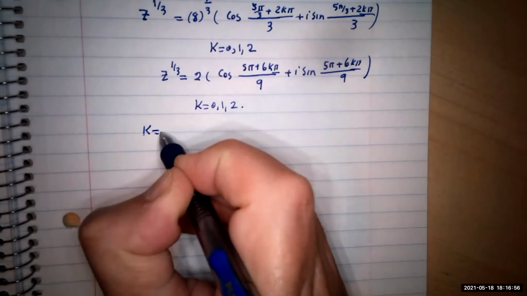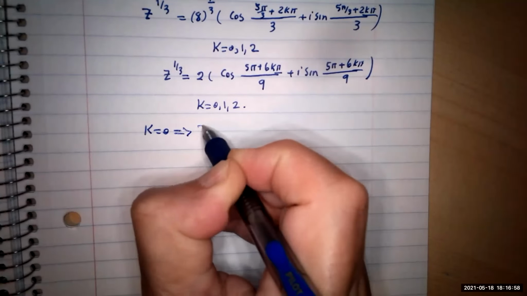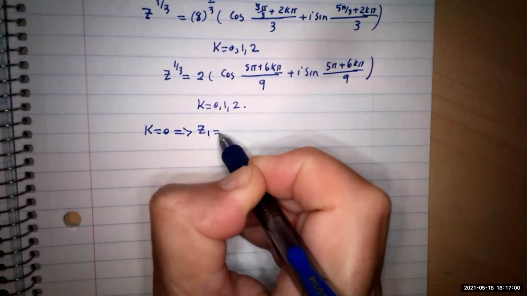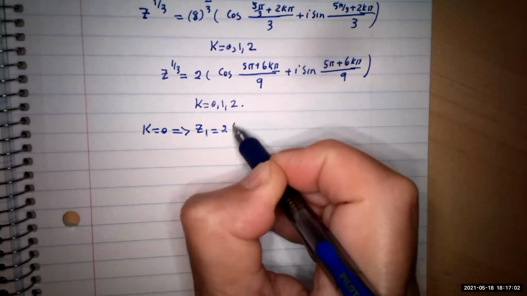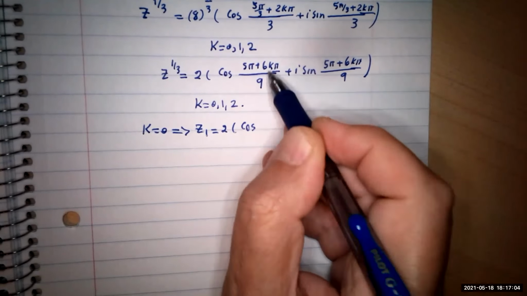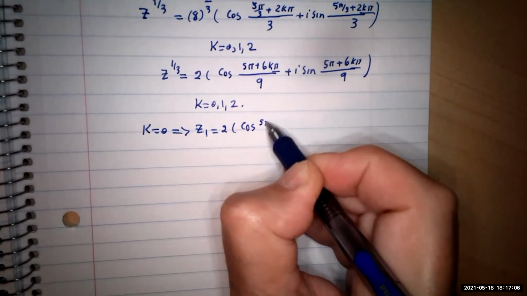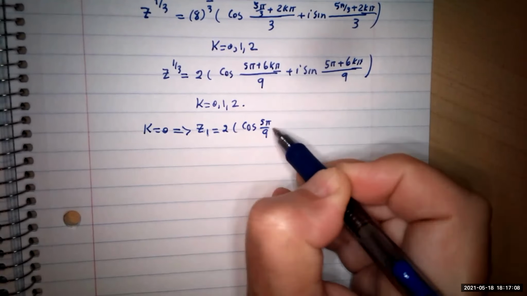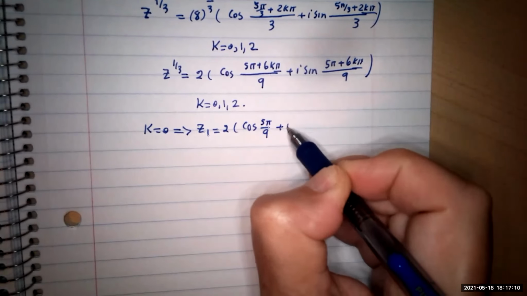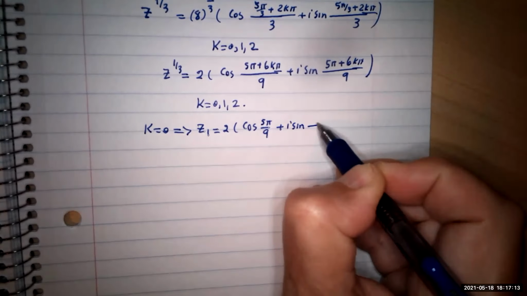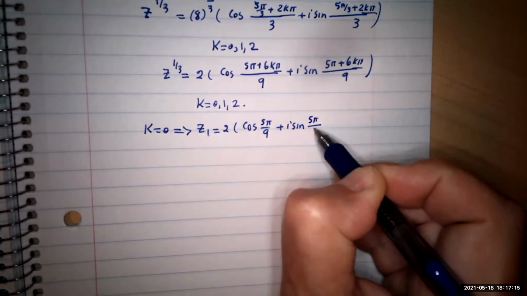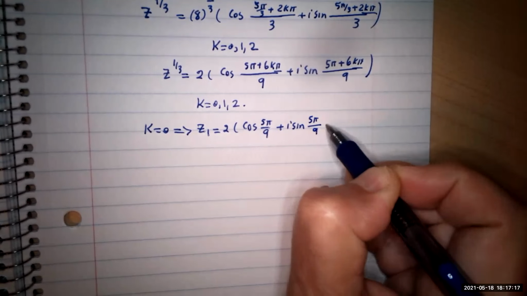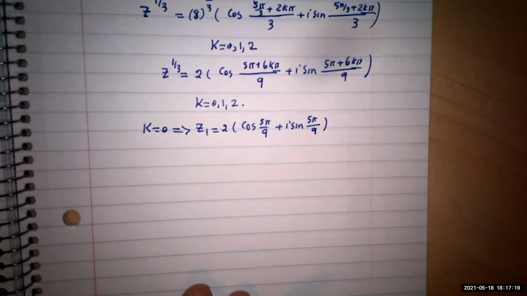k equal to 0 first. k equal to 0 gives you z1. z1 would be 2 times cosine of, with k equal to 0, that gives you 5 pi over 9, so cosine of 5 pi over 9 plus i sine of 5 pi over 9. You cannot simplify it.